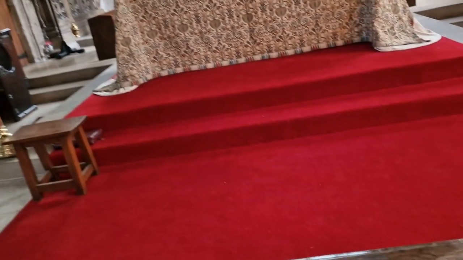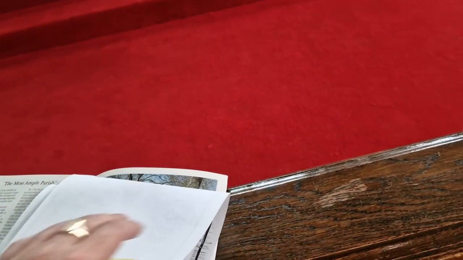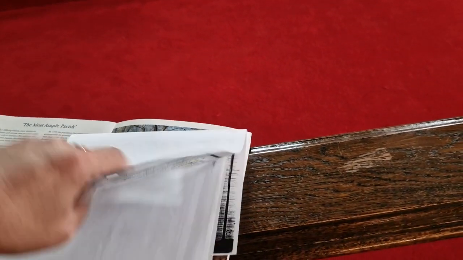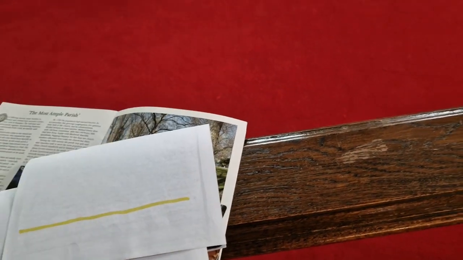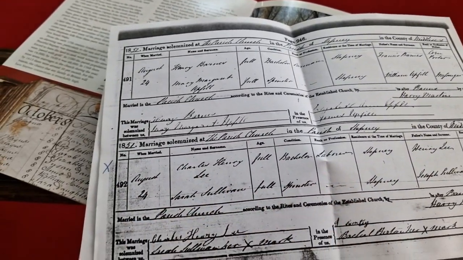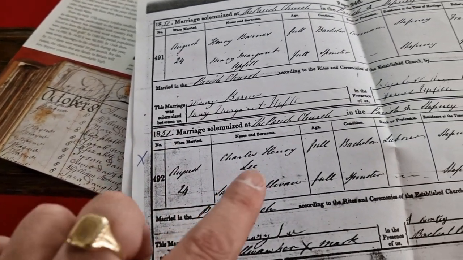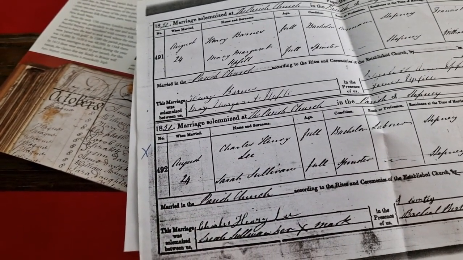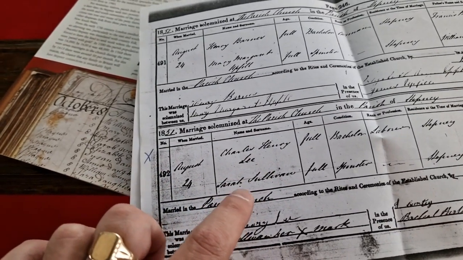And that leads us on to, we're standing in the very spot. I'll get the marriage certificate out. Whoops. Which is here. Parish Church, Stepney, St Dunstan's, Middlesex. You've got August the 24th, 1851. Child, this is my great-great-great-grandparents, Charles Henry Lee and Sarah Sullivan.